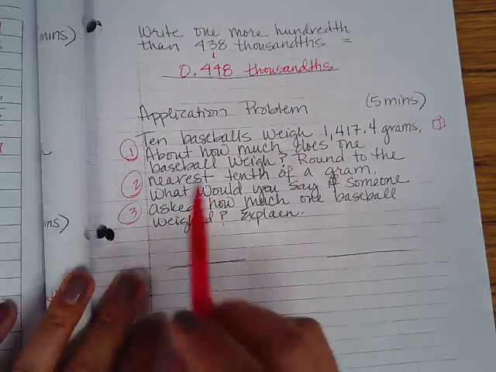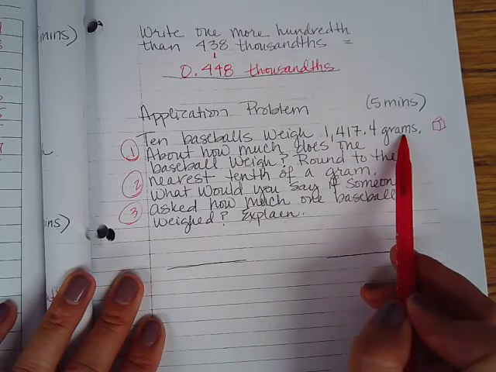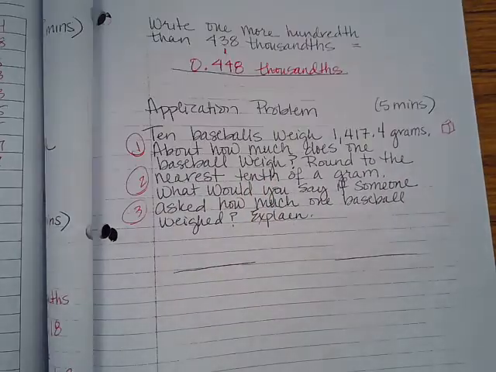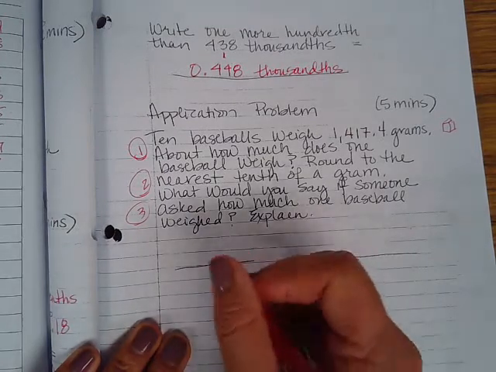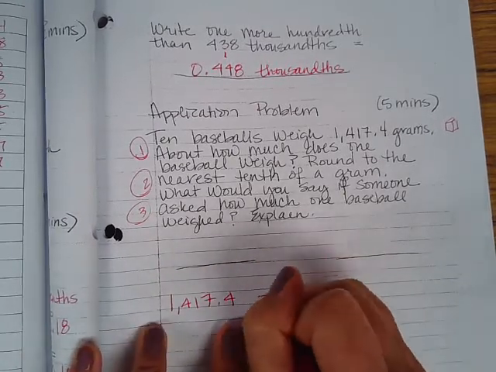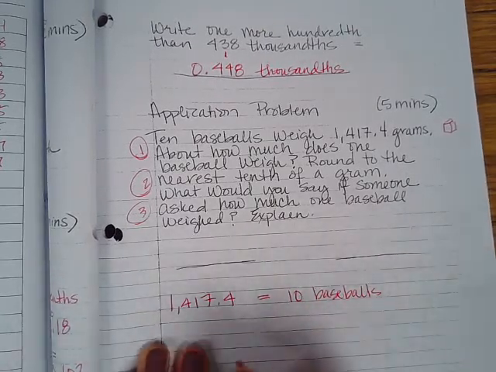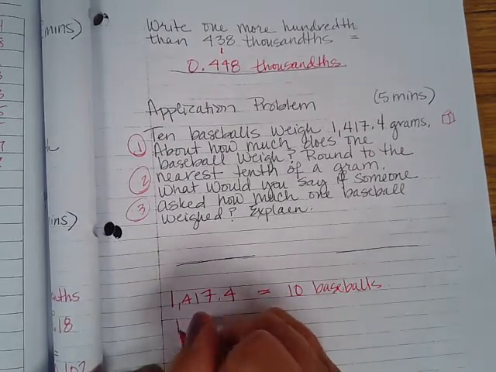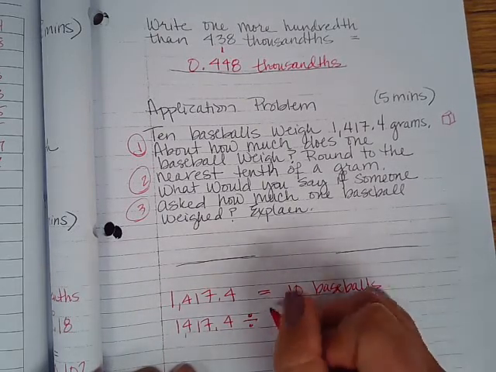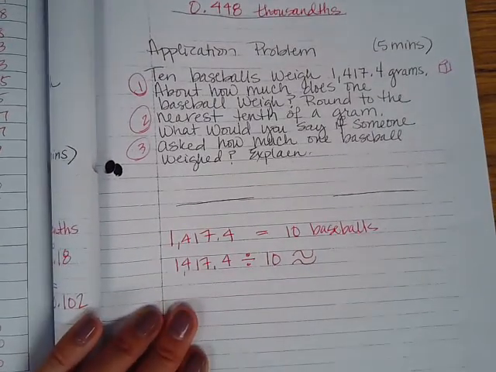Okay, what I want you to do, I want you to do your best. I'm going to give you 1 minute to try to solve part 1. 10 baseballs weigh 1,417.4 grams. About how much does each baseball weigh? Go. Okay, so if you have 1,417.4, that's how many 10 baseballs weigh. How much does one weigh? Well, if we have 1,417.4 and we divide it by 10, what do we end up doing to our decimal?